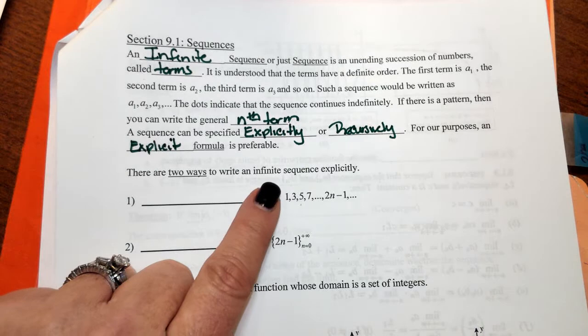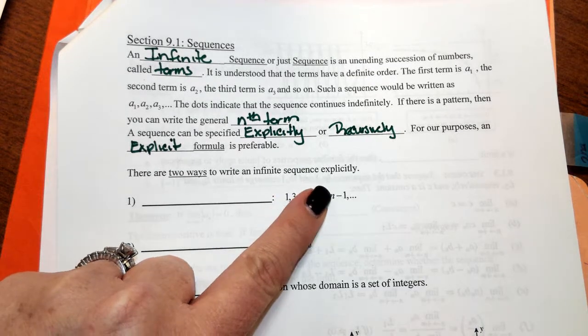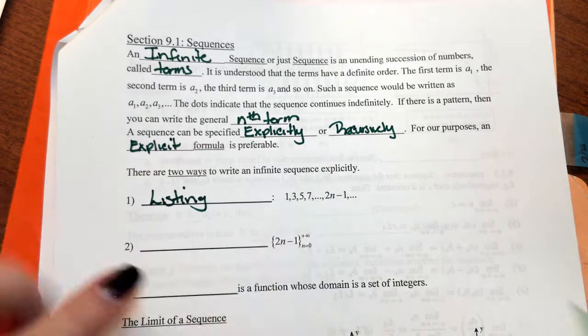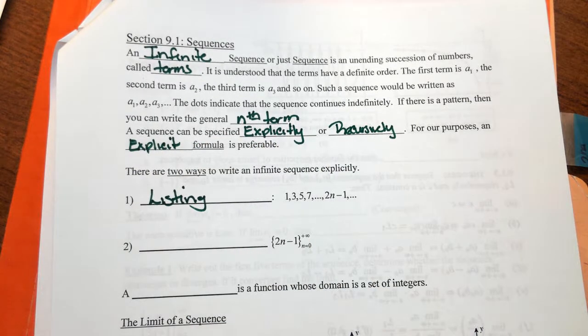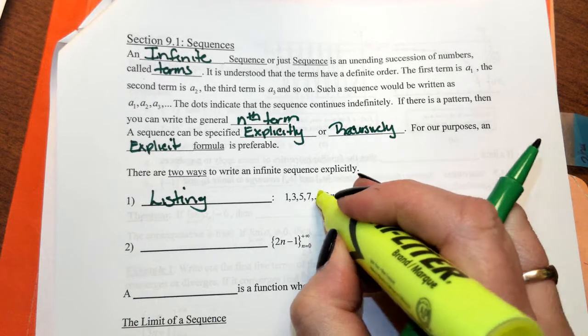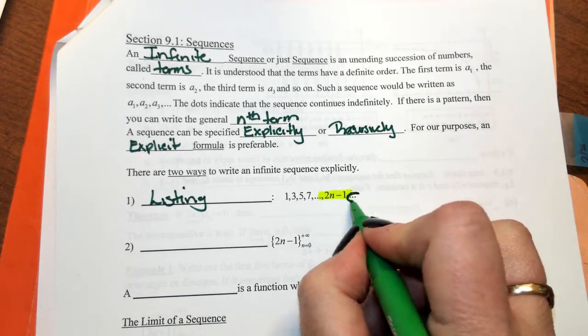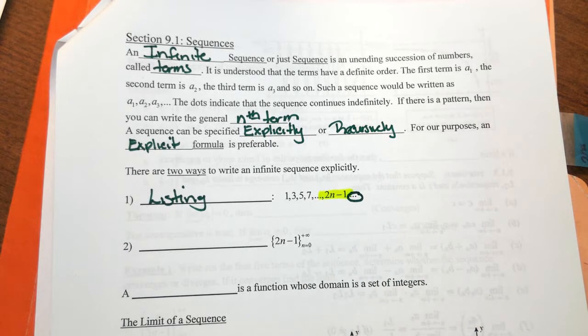There are two ways that you can write your infinite sequence explicitly. One is by just doing a listing. So you list the first 4 or 5 terms, dot, dot, dot, comma, and then you put your explicit formula, followed by, again, you must include those dot, dot, dots in the end. That's how you show that it goes on to infinity.